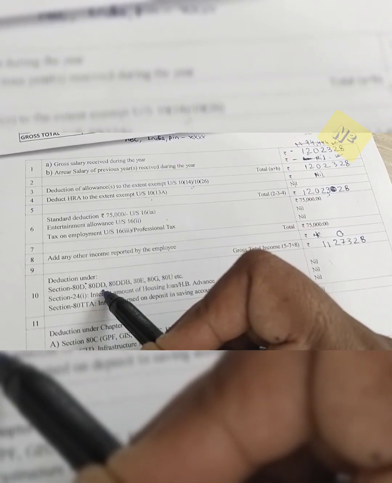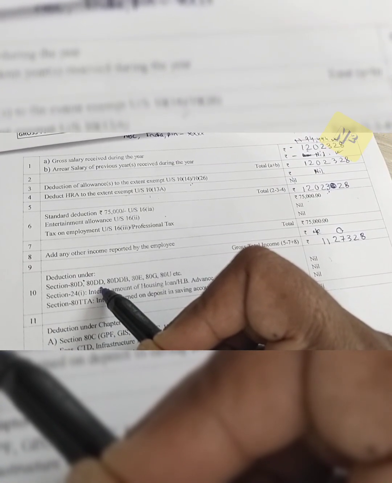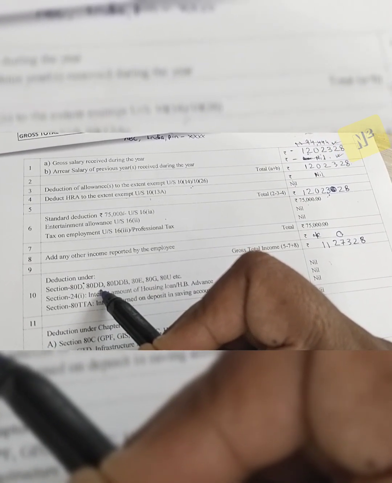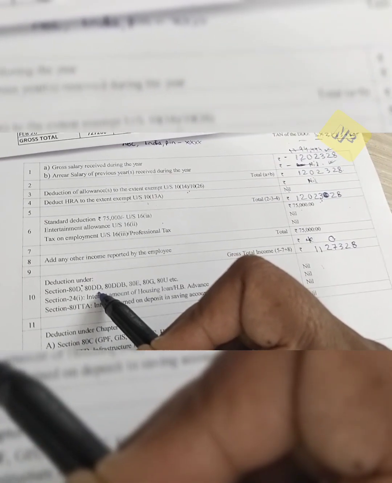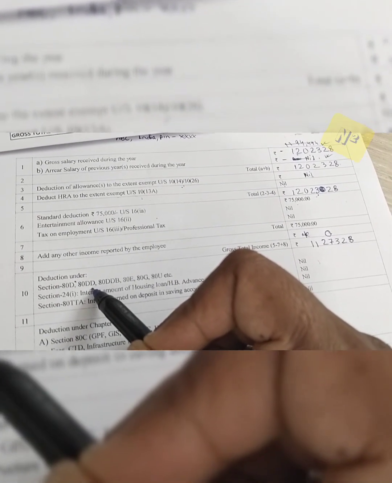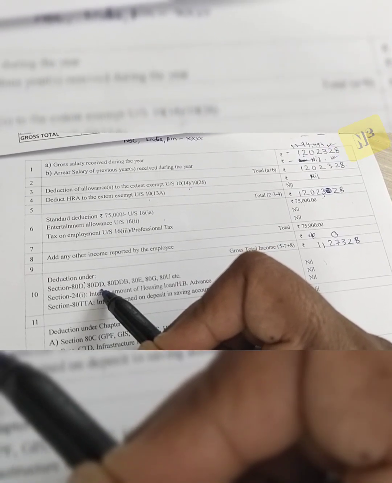So a rebate of around 75,000, or precisely 75,000, if a person has a disability of 40 to 79%.